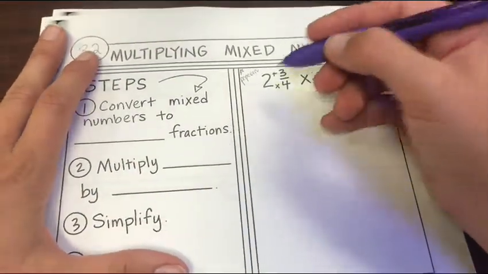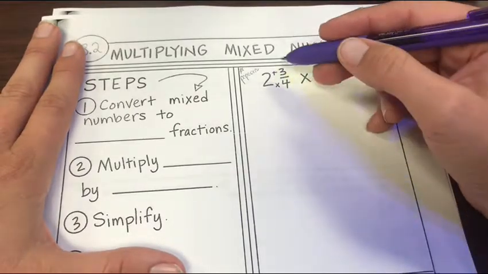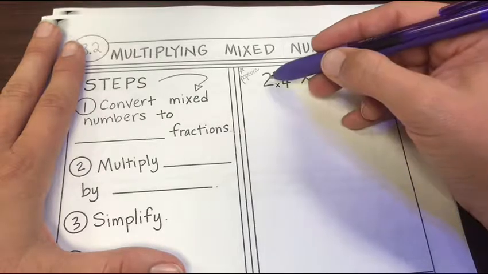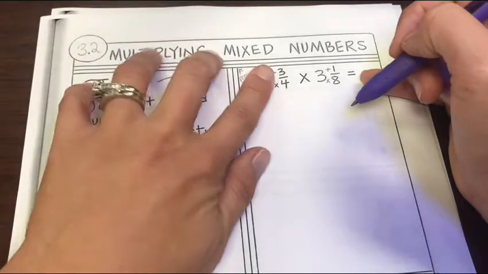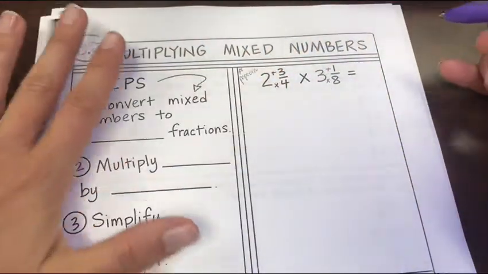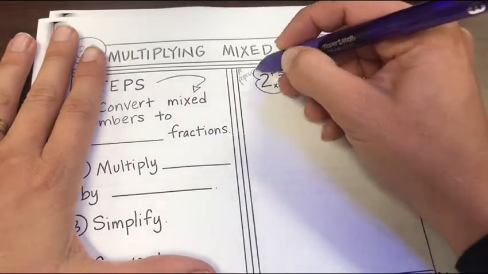Okay, so we've done 3. Now we want to multiply these. We want to say tops times tops and bottoms times bottoms, but we can't because we have a whole number and a fraction. We can't just ignore this and multiply the fractions and throw the whole numbers in later. It doesn't work like that. So we're going to do popcorn.